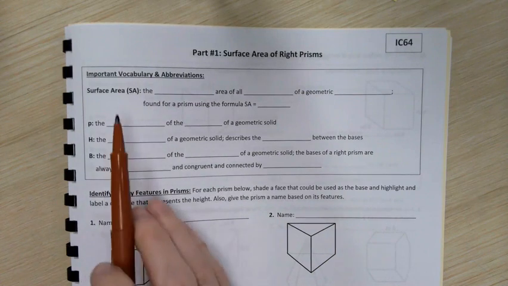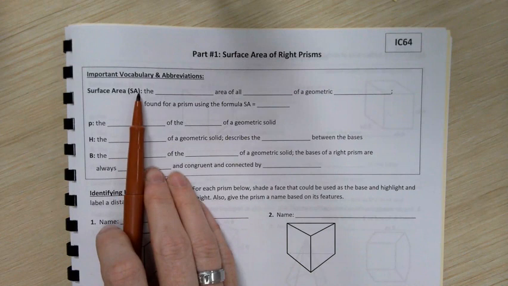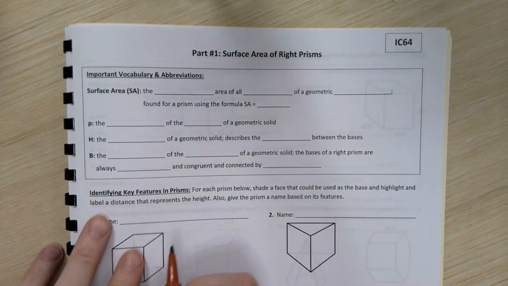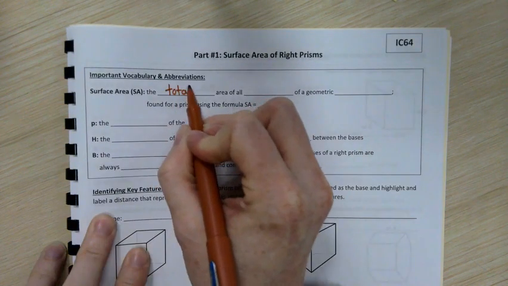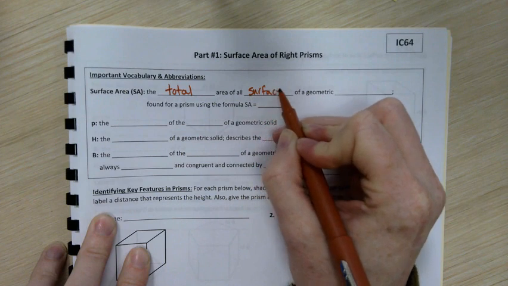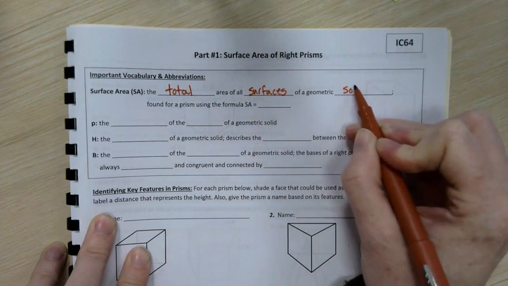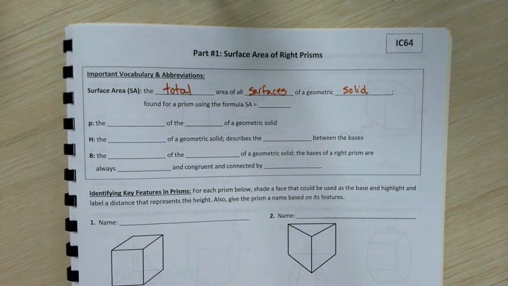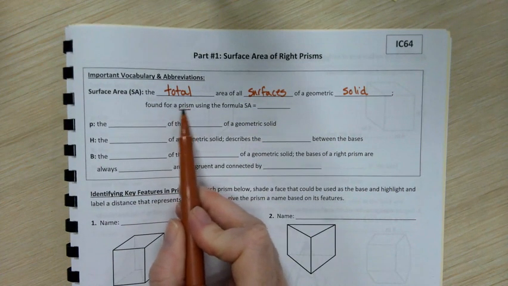Surface area is abbreviated as capital S, capital A. And so what we find when we're talking about surface area is the total area of all surfaces of a geometric solid. And so specifically, we will talk about lots of different kinds of solids as part of Standard 15, but our solid for today is a prism.